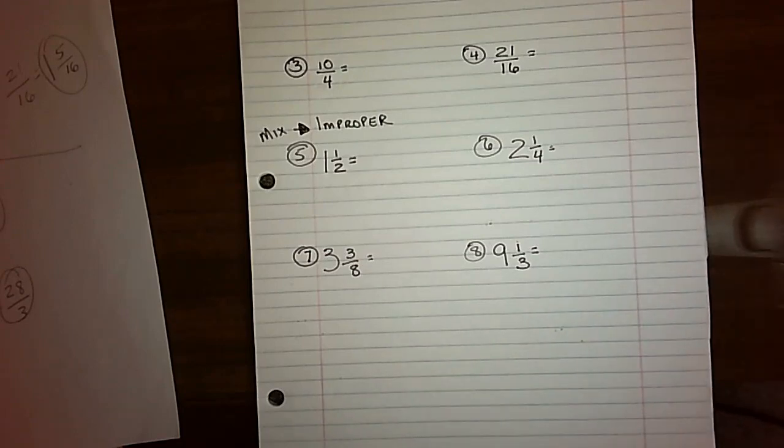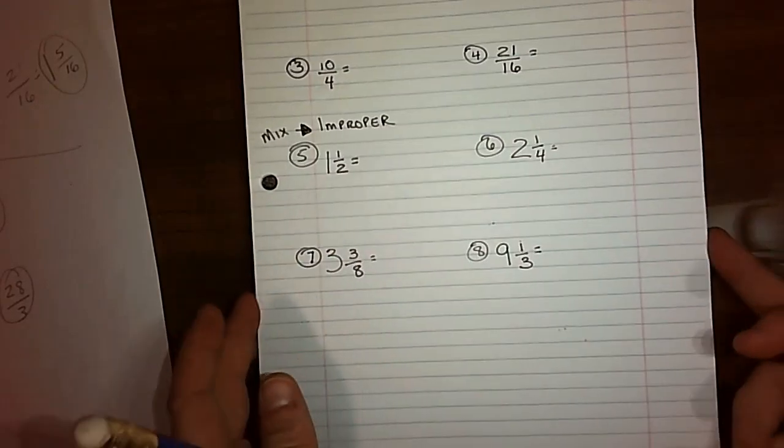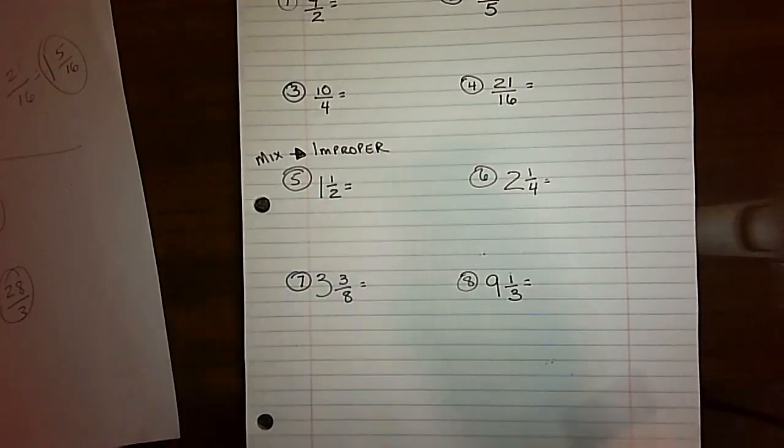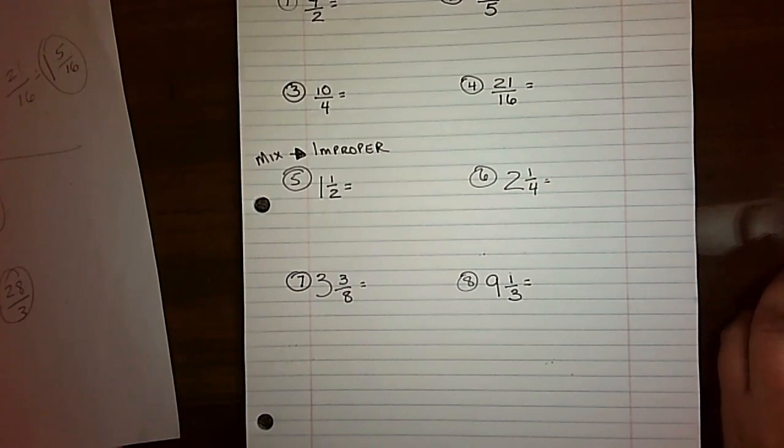All this actually leads into helping us with multiplying and dividing fractions too, knowing how to convert these mixed and impropers. Get it back one more. One more.